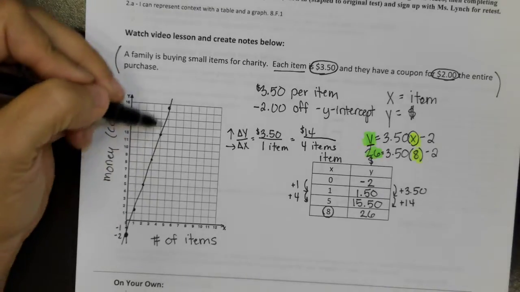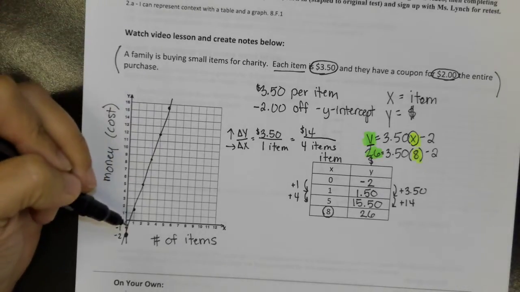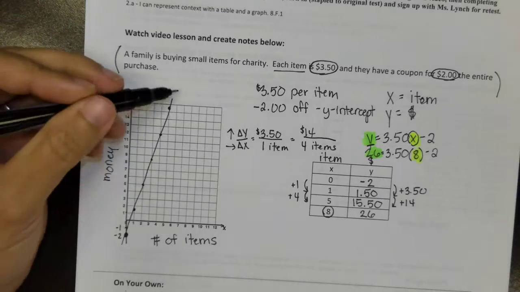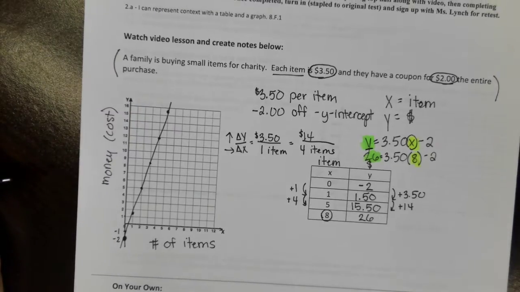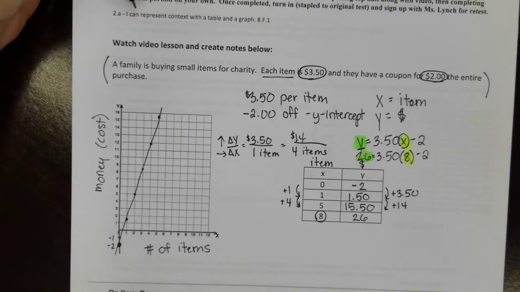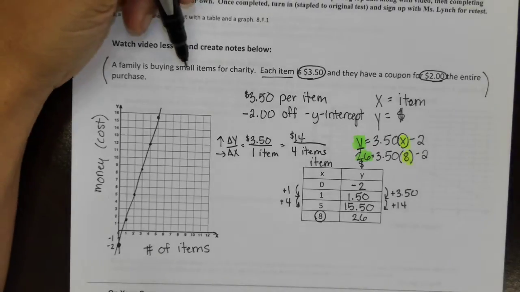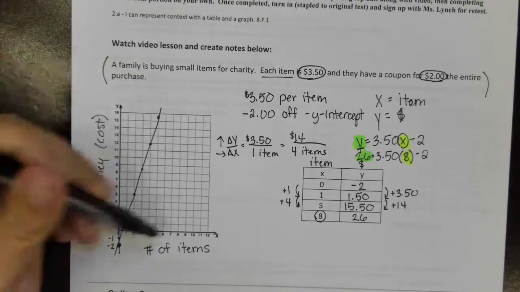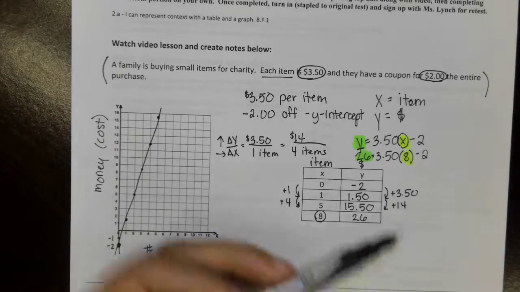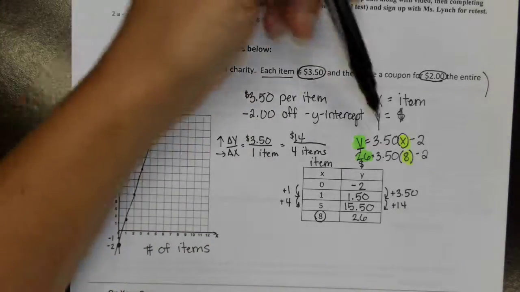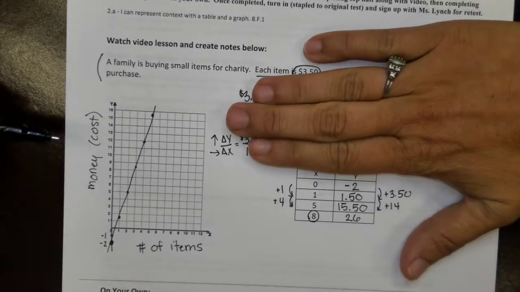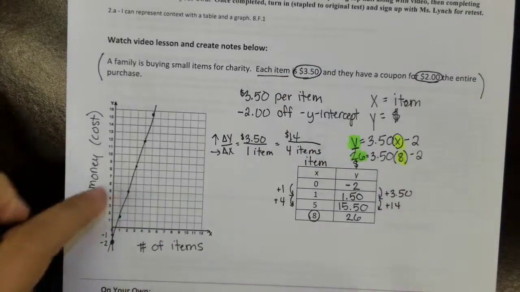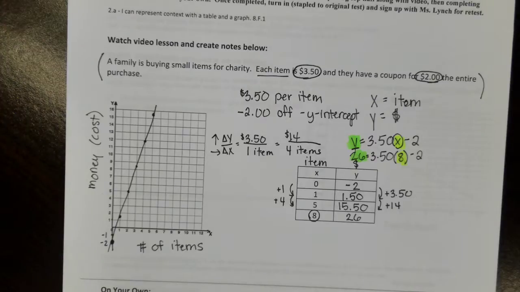I now have a straight line. It's linear. Any kind of linear graph should be straight. All right? So that is how you would model that learning target. I represented this situation on a graph and on a table. And I have a lot of work to show here. Advanced proficiency is going to look like this. Advanced proficiency is not going to look like just these little spots filled in a line. Okay? You might be able to do it, but you've got to be able to show that you're doing it.